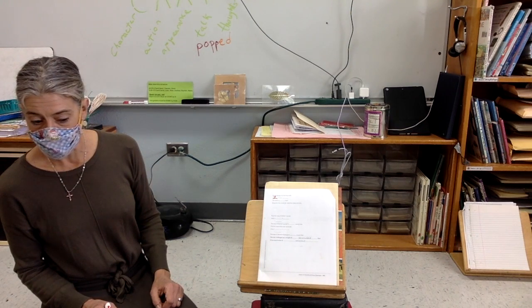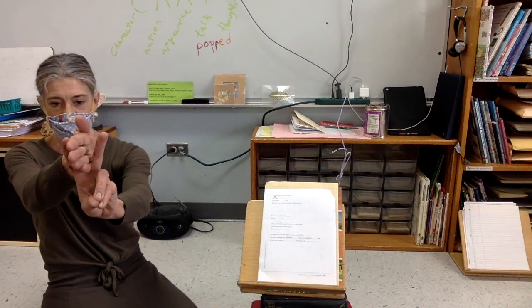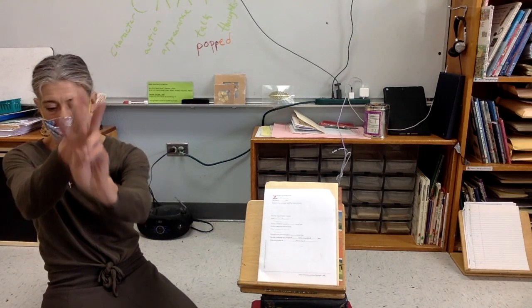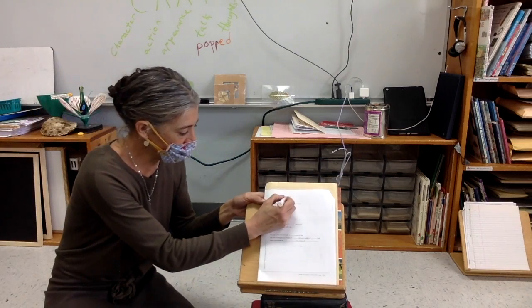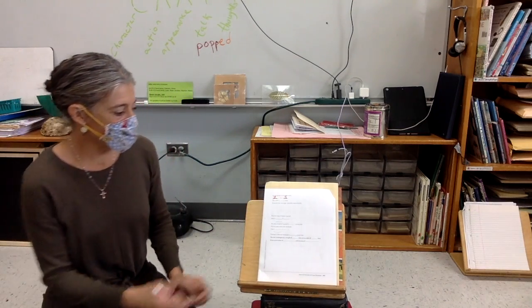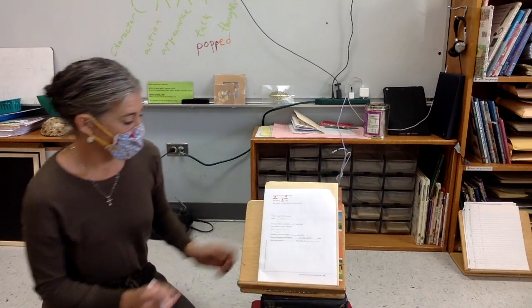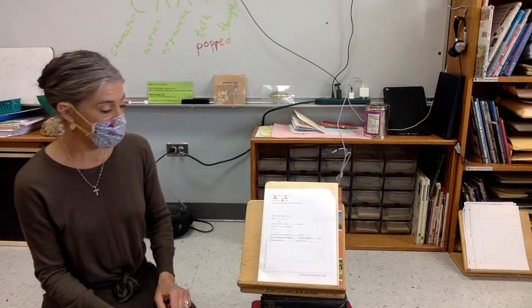1. Look, here's 2. Divided into 2 groups, and there's 1 in each group. 2 divided by 2 is 1. So the width is 1 foot. Draw the new rectangle and label the measurements.